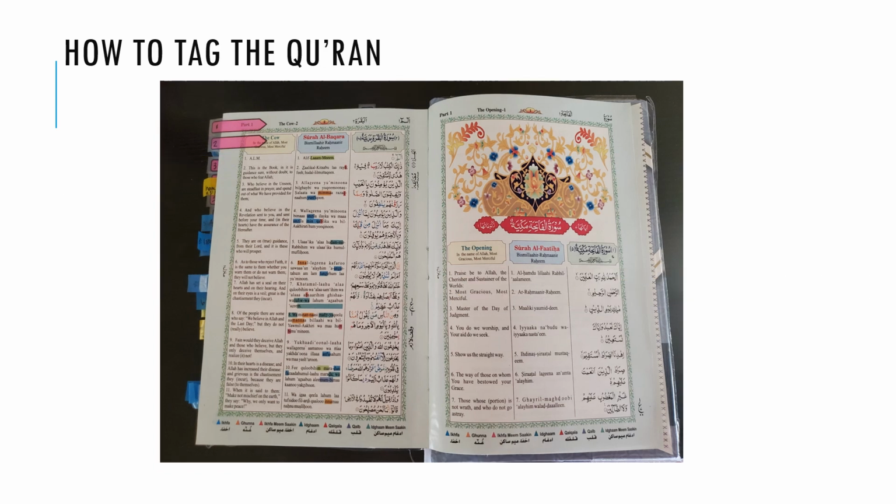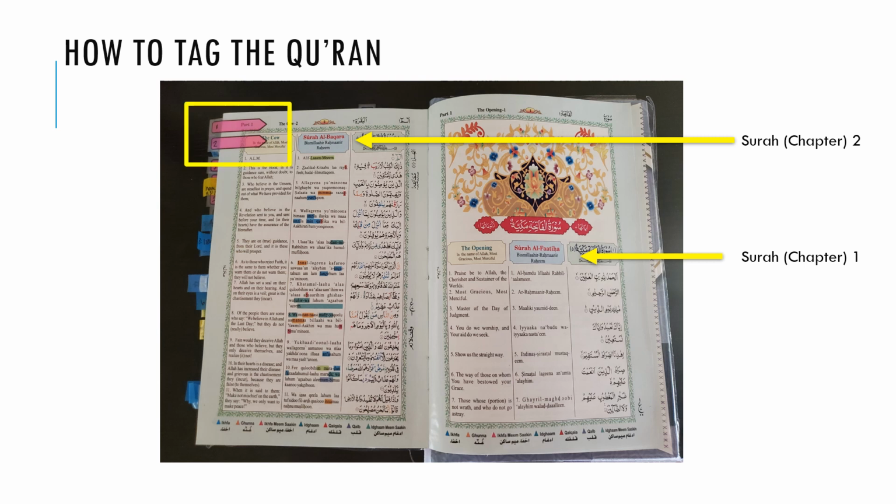Now that we understand how to find the surahs and ayats in the Quran, we can review how to tag the Quran. To tag the Quran, take a post-it tag, label the tag with the respective surah using a permanent marker or pen, and place the tag on top of the page as shown here, indicated by the square box. You will do this for each surah, in total 114 surahs, on their respective pages.